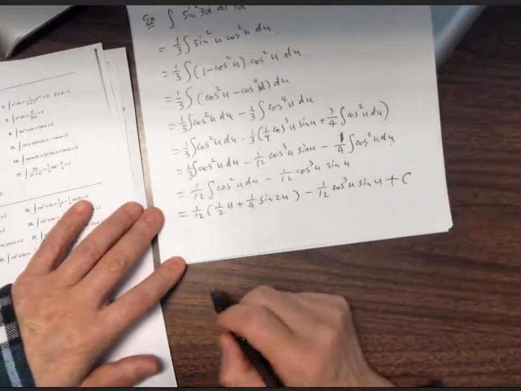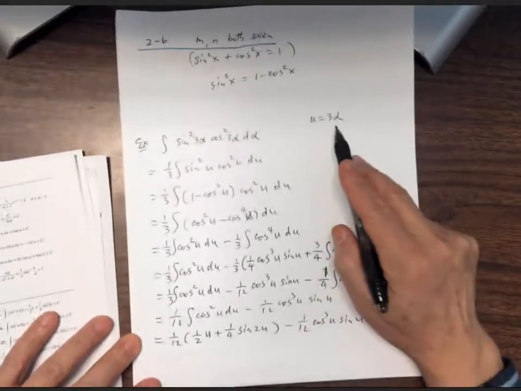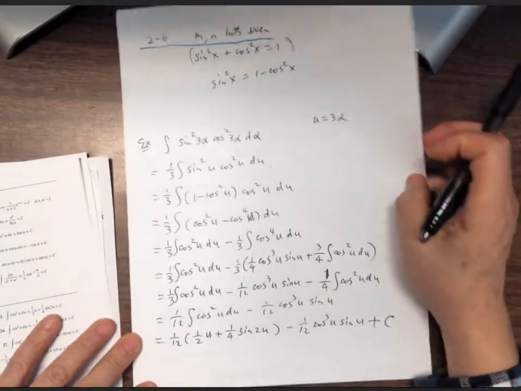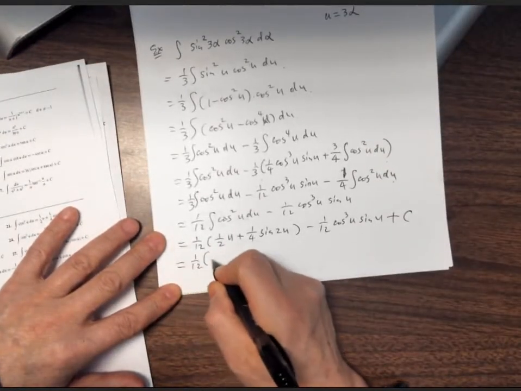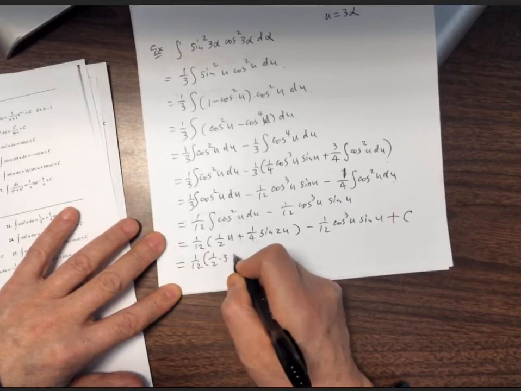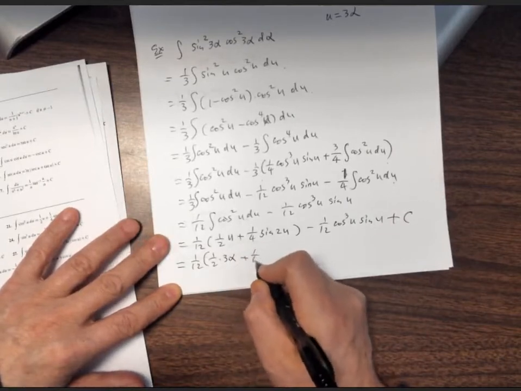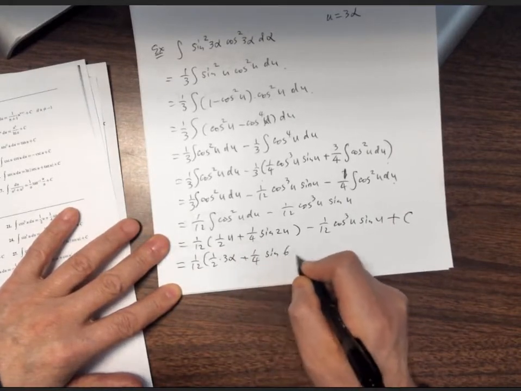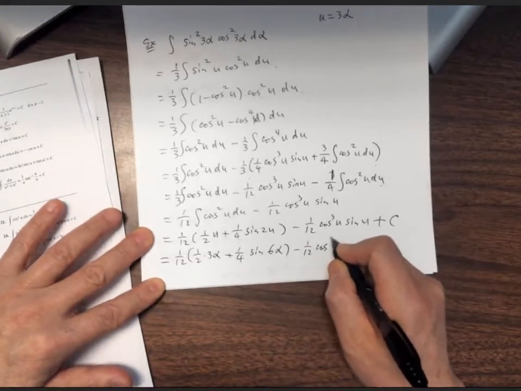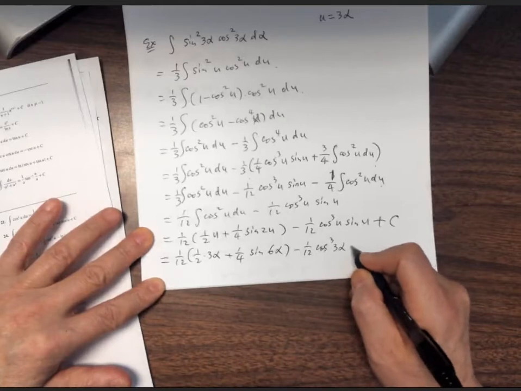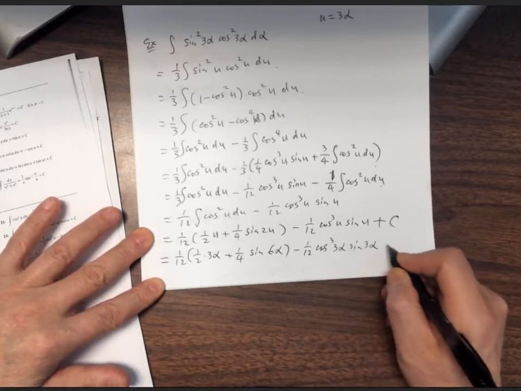Constant of integration. And finally, get the 3 alpha back in for u. 3 alpha, 6 alpha, 3 alpha, 3 alpha plus c.